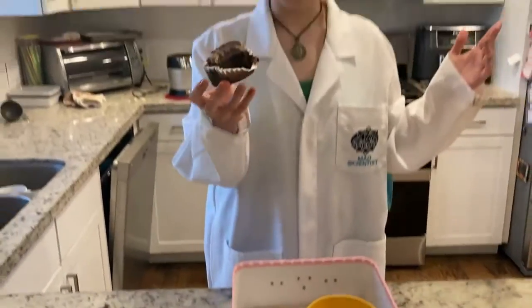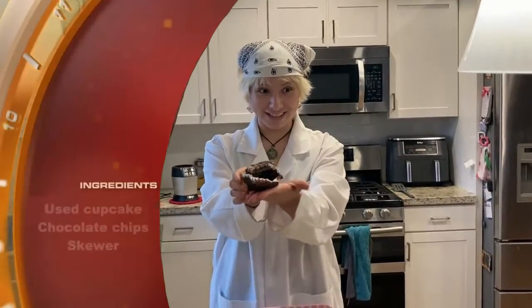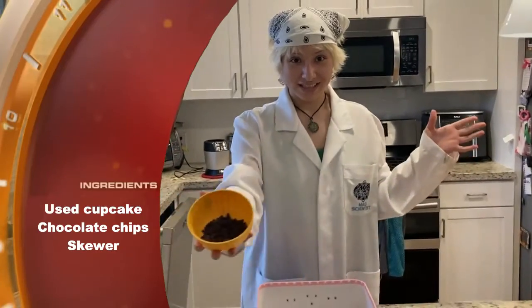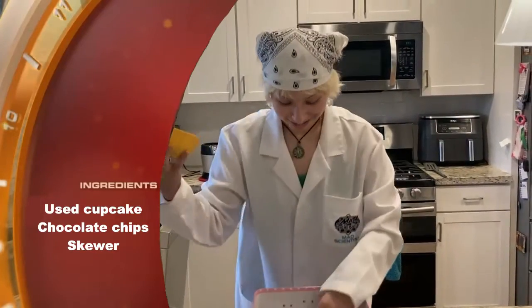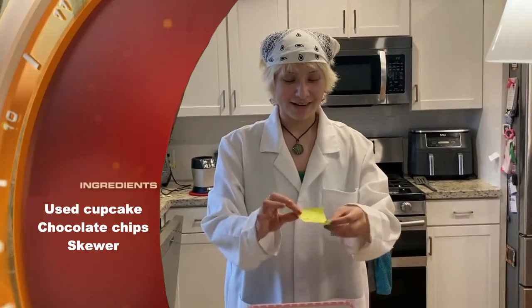Okay, ingredient 1. Is this a joke? It has a bite taken out of it? No? Okay. This is ingredient 1. It's a cupcake with a bite taken out of it. Then we have some chocolate chips and a stick. Okay. And the rock type that I received is metamorphic.